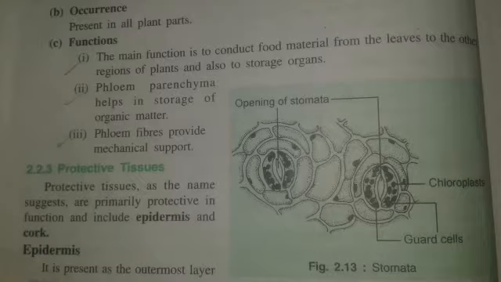So today we are going to have a new topic, that is the protective tissue. We will learn that the protective tissues are part of the plant tissue system. They include the epidermis and cork. We will discuss these different parts, their functions, and also their uses, that is, why they are present on the plant parts. So let's start the topic, protective tissues.